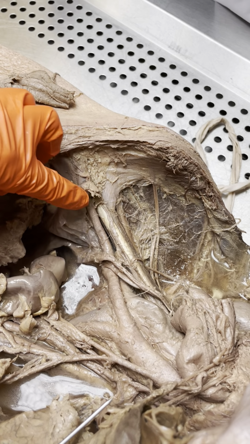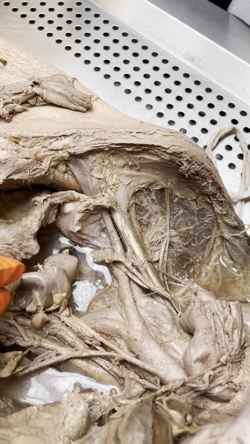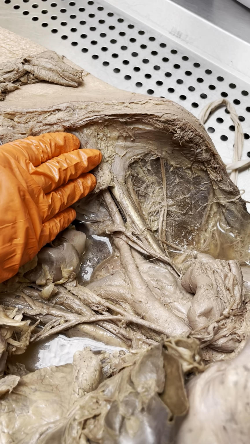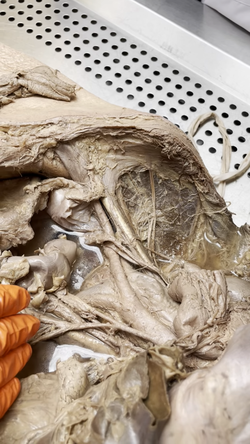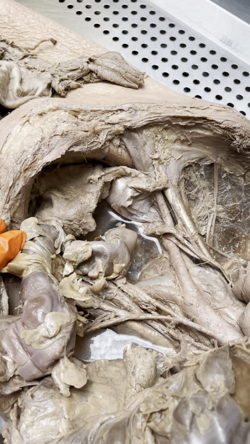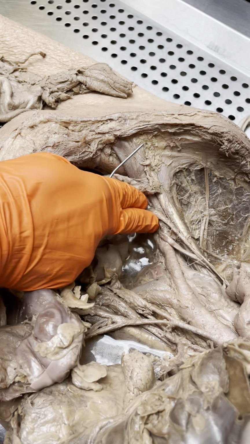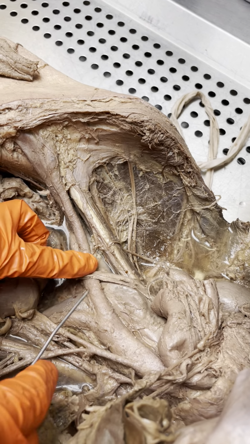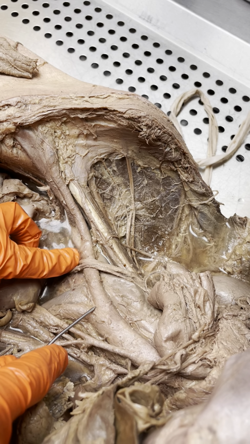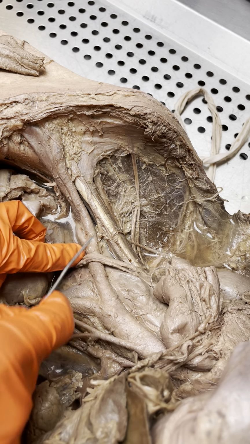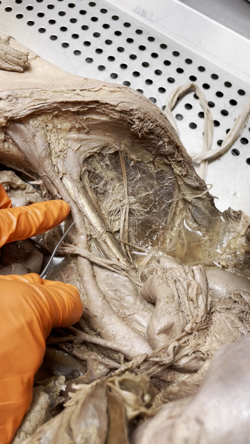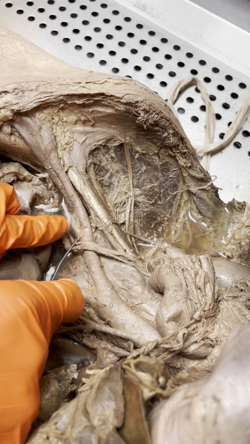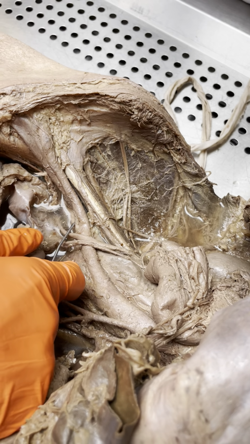So all of these structures form the terminal line, and the terminal line separates the greater pelvis from the lesser pelvis. And exactly here, at the terminal line, the common iliac artery splits into two arteries. This must be the external, exactly because it goes to the lower limb, and this must be the internal iliac artery.